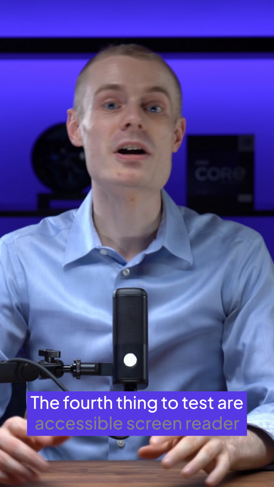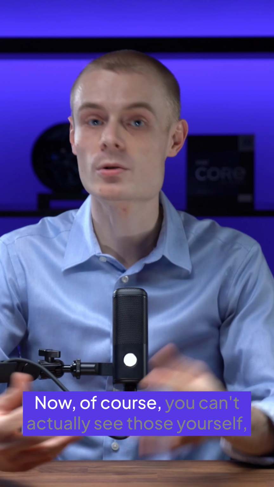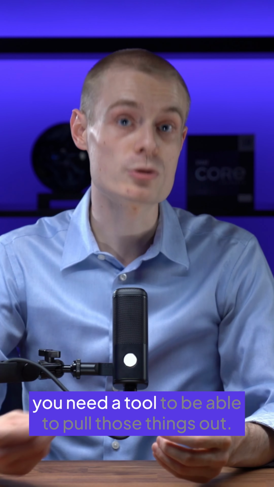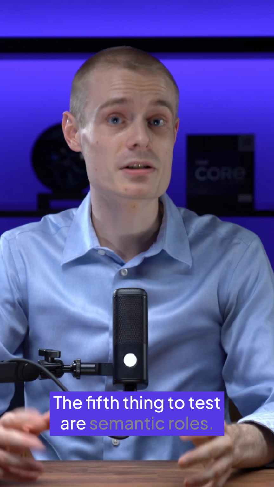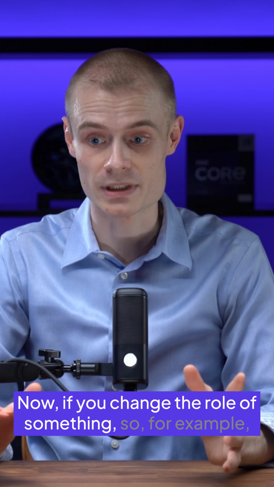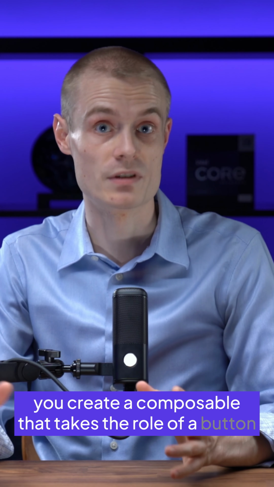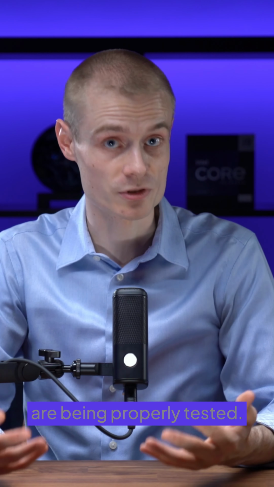The fourth thing to test are accessible screen reader content descriptions. Now, of course, you can't actually see those yourself. You need a tool to be able to pull those things out. The fifth thing to test are semantic roles. Now, if you change the role of something, so for example, you create a composable that takes the role of a button or a checkbox, you want to make sure that those roles are being properly tested.